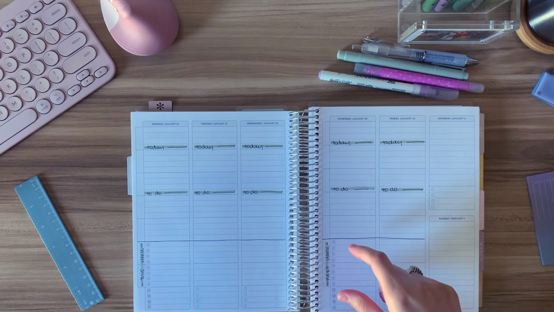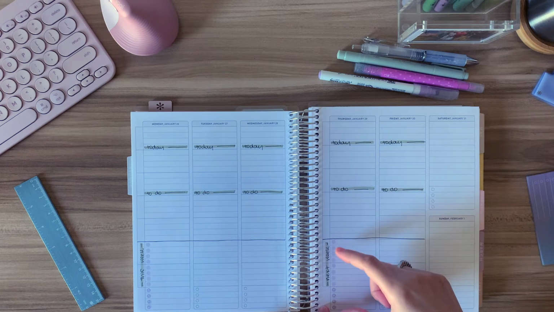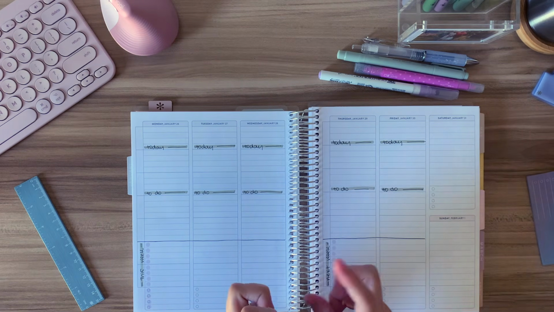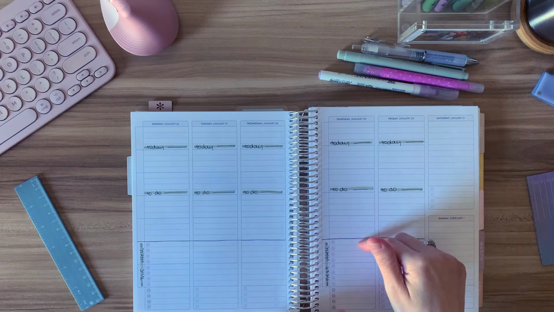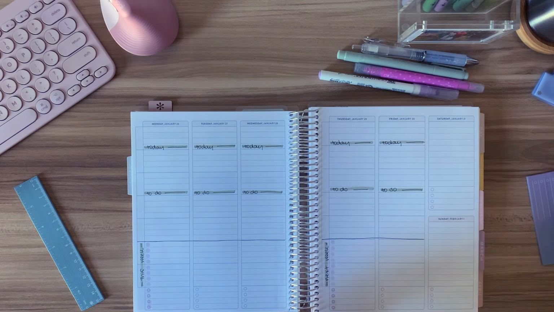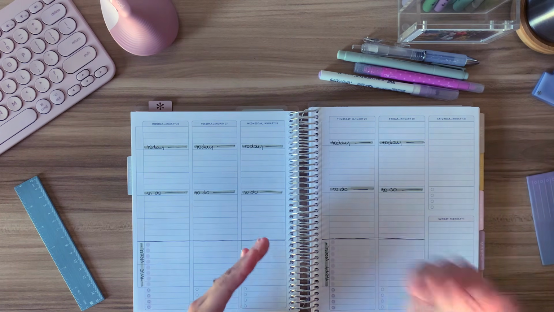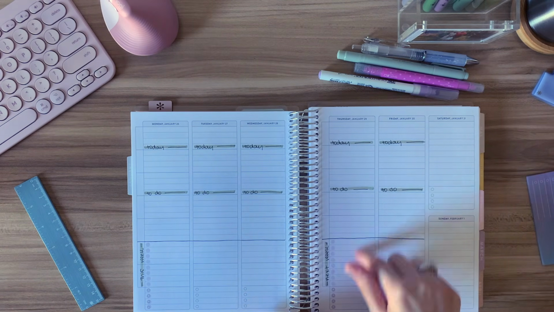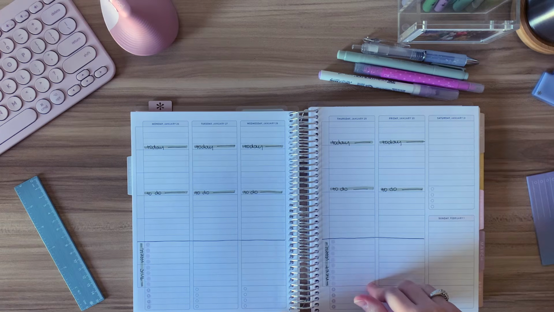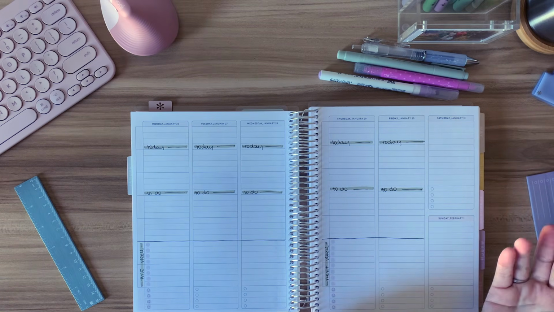And then another thing that I was missing was a little spot for next week. That's something that I used to do in my other planner. As the week goes on, sometimes it's like, oh, something needs to happen, but it doesn't need to happen this week. It's something I need to do next week. And then I have a spot right here that I can use. Then I can go ahead and carry it over to next week.